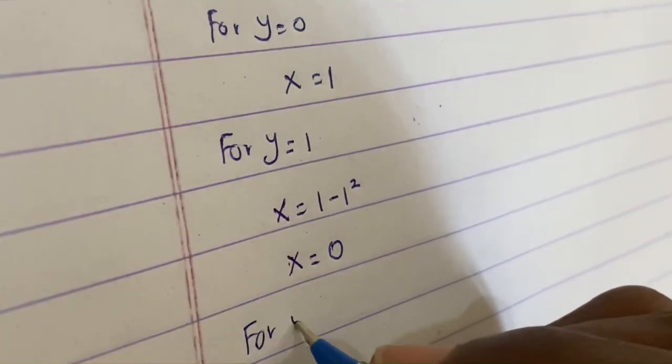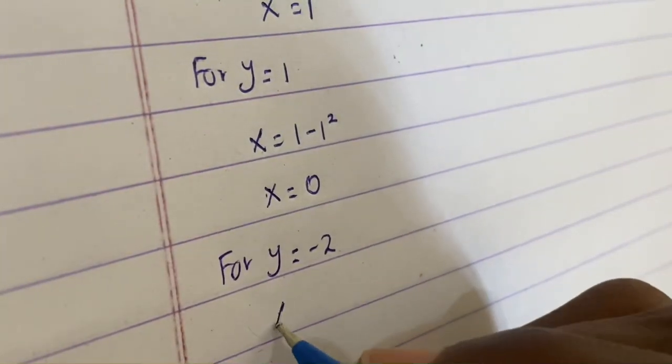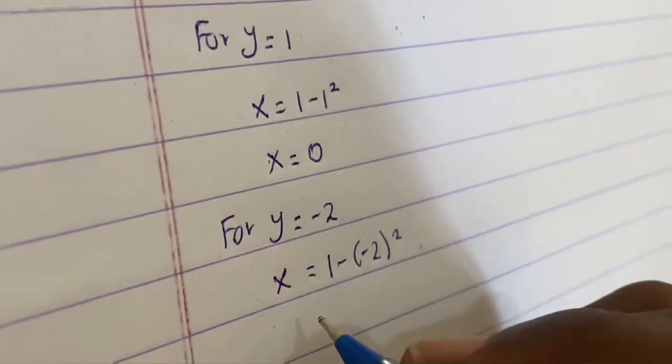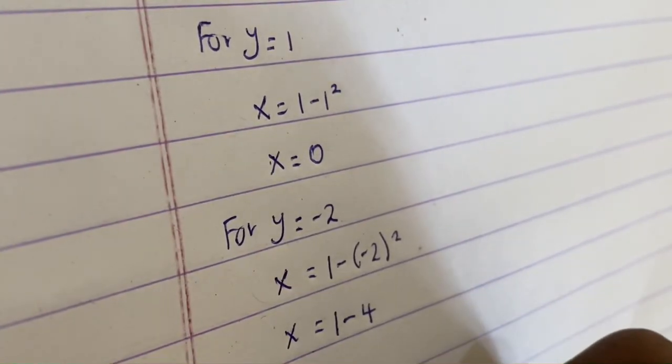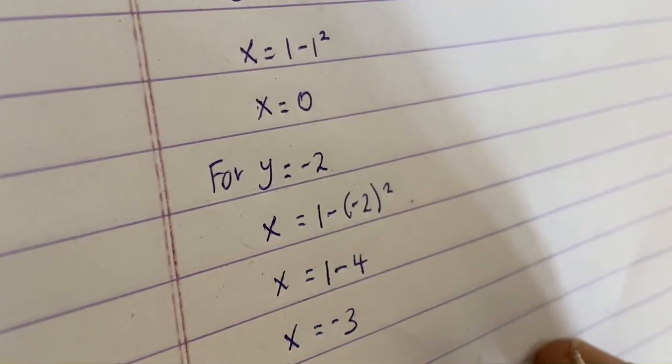Then for y is equal to negative 2, x is equal to 1 minus negative 2 squared. x is equal to 1 minus 4. x is equal to negative 3.